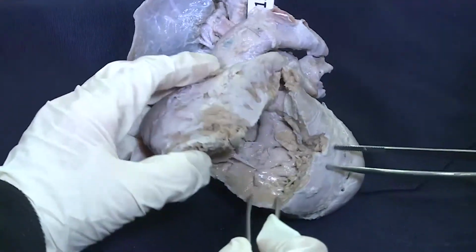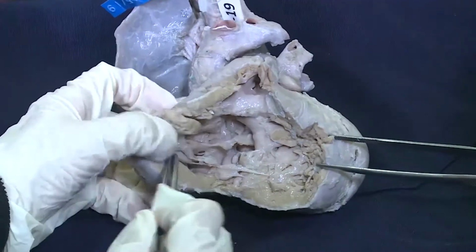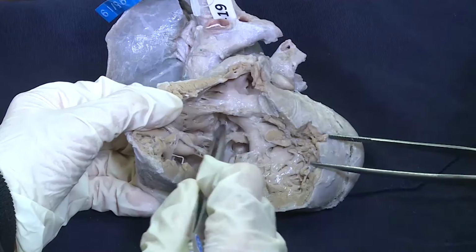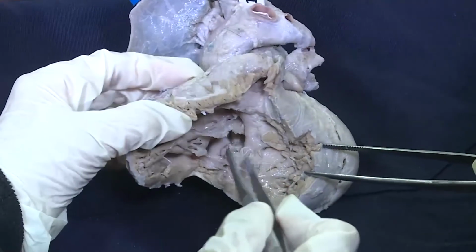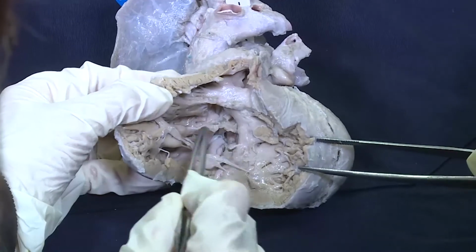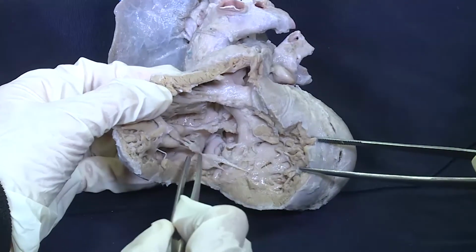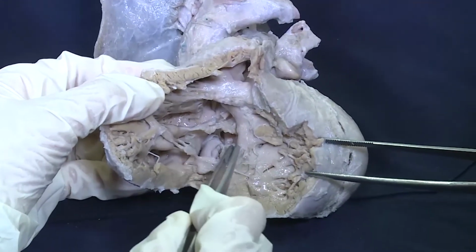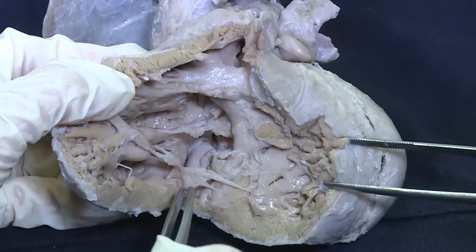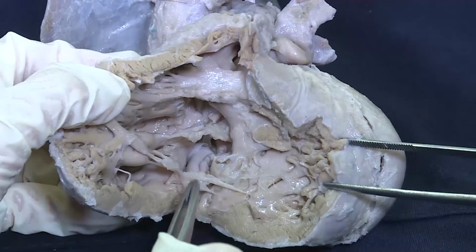When we look inside the ventricle, we can recognize a bridging leaflet here and the lower portion. And there is a big hole at the junction of the interatrial septum and interventricular septum. So this is a case of atrioventricular septal defect.